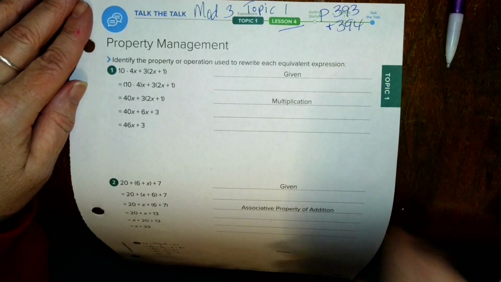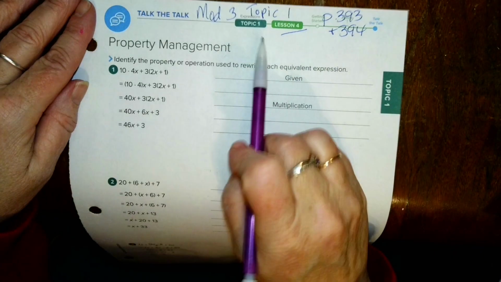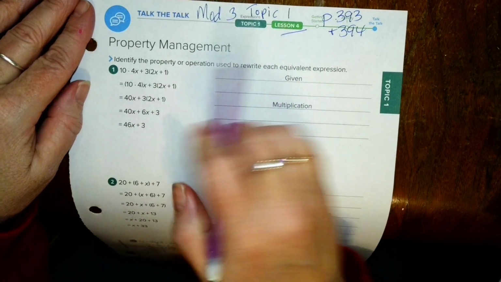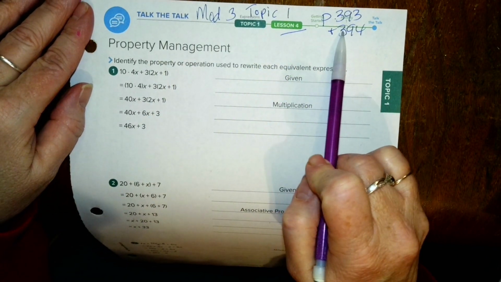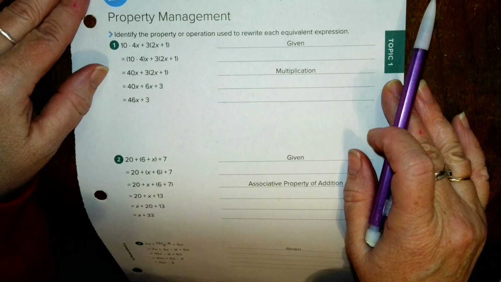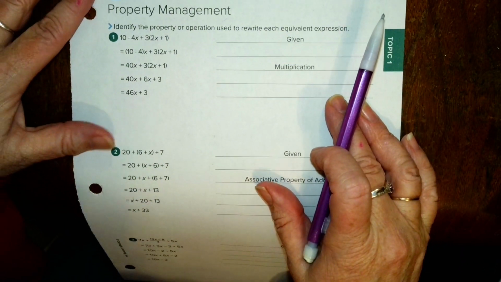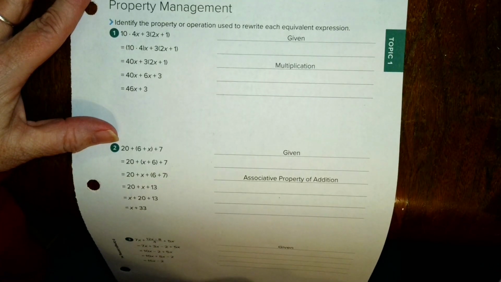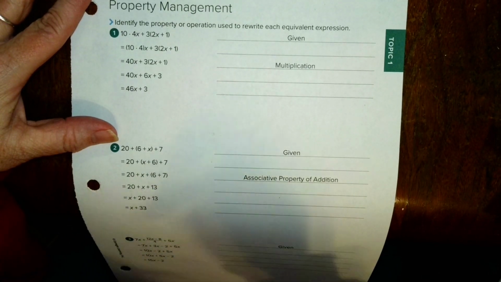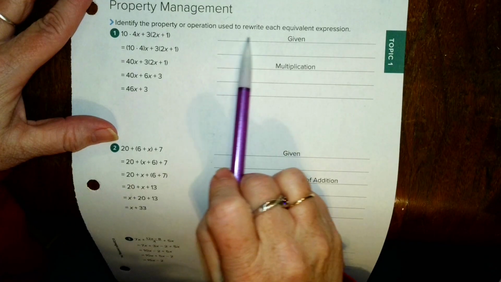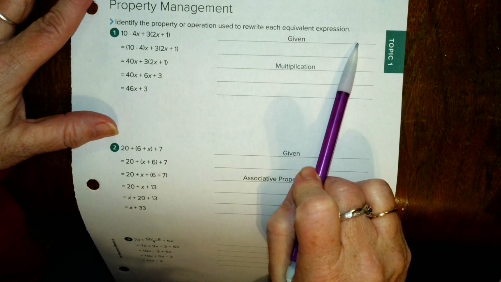Hi everyone. Okay, so we are still in Module 3, Topic 1, Lesson 4. We're on Talk the Talk pages 393 and 394. There's a lot of this that occurs in Mathia, so I wanted to go over this with everybody. It says, identify the property or operation used to rewrite each equivalent expression.